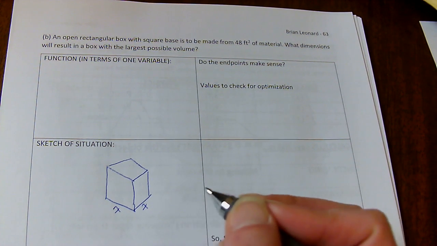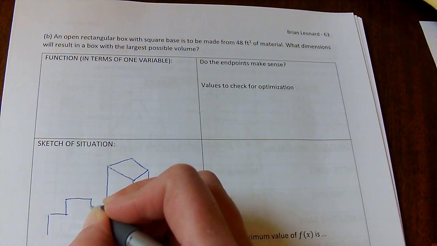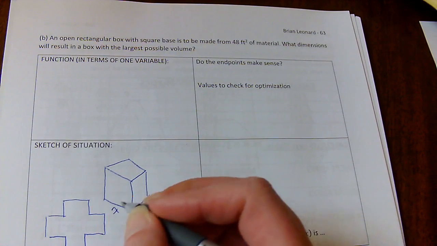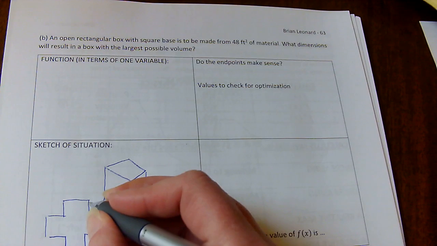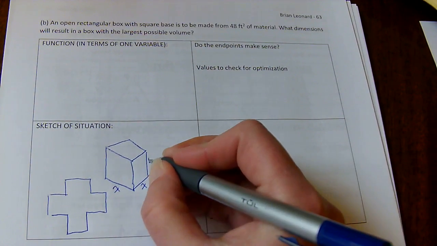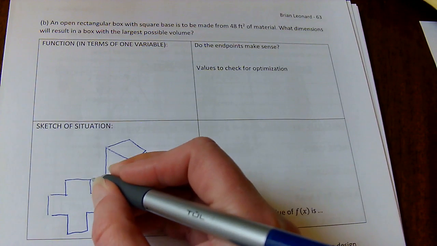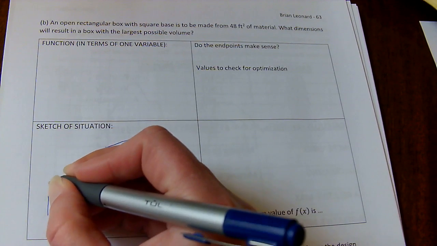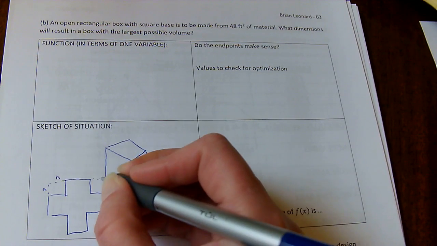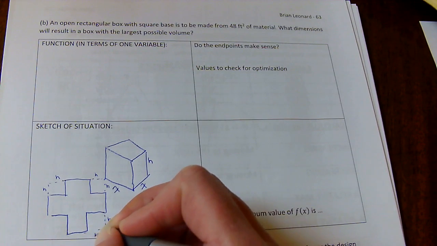Now let's think about what that would be unfolded. We've got these squares cut out, right? And those are the same as that height, right? Each of these little squares cut out would be height by height.